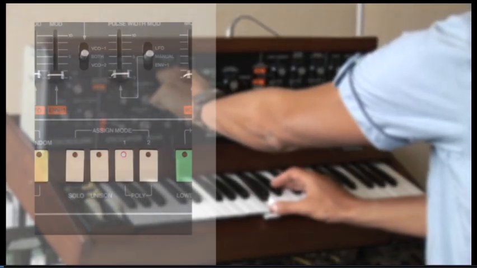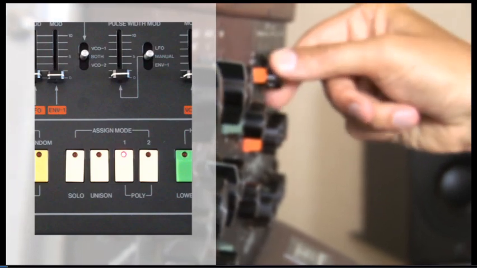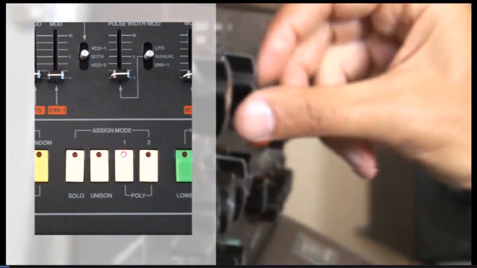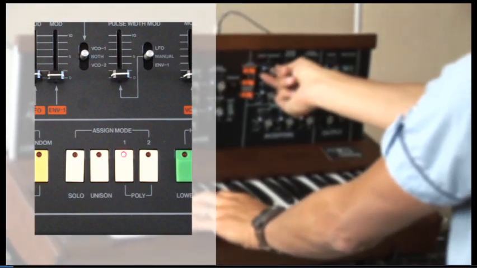The very first synthesizers were monophonic. Monophonic means that only one note can be played at a time, and the difference between some monophonic synthesizers was the way that the synthesizer responded to these single notes, and especially legato notes.